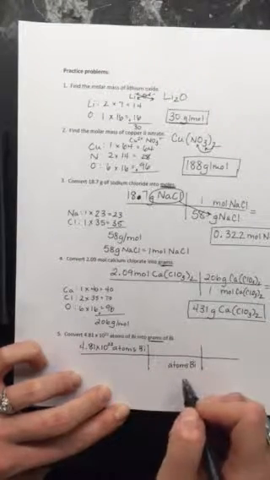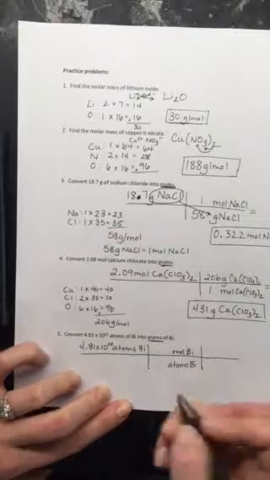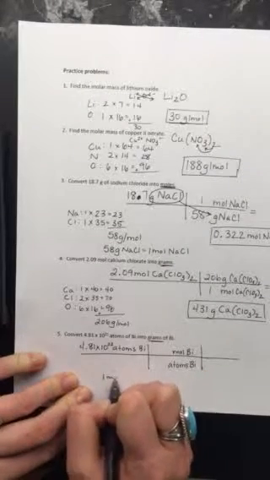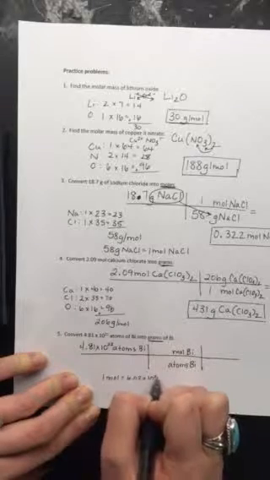We can convert atoms to moles really easily using Avogadro's number, because we remember that 1 mole is equal to 6.02 times 10 to the 23rd atoms.